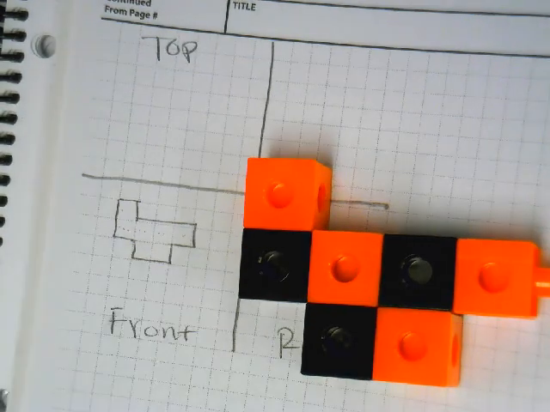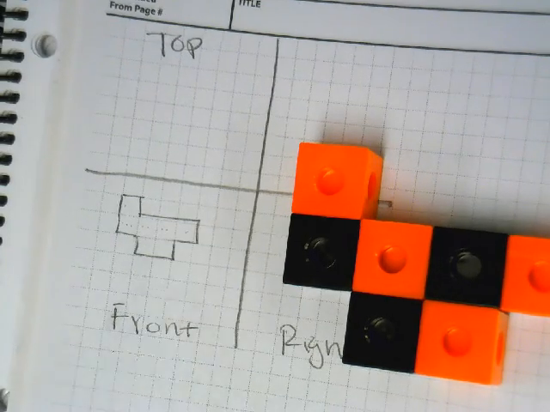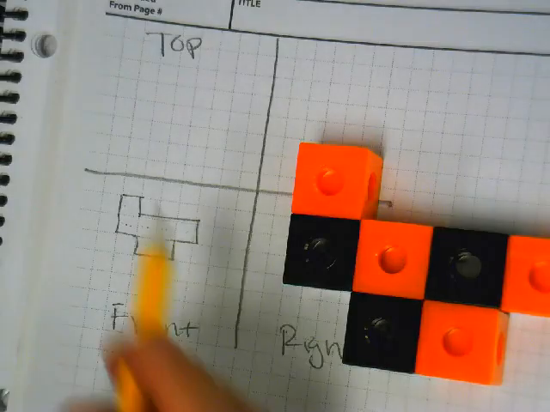Okay. Now, class, do you want to do the top view or the right view next? Top. Okay, I heard top. Does it matter? It does not. I personally like to start with the front view and then go from there. Top and right doesn't matter.